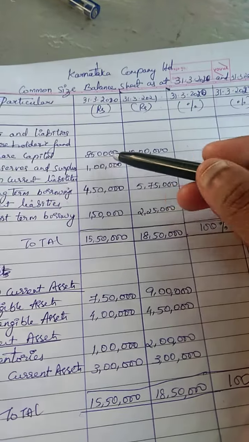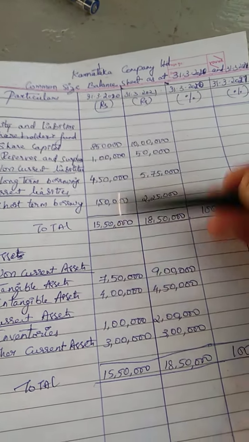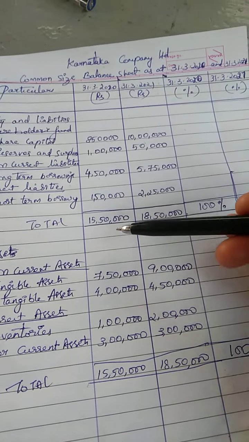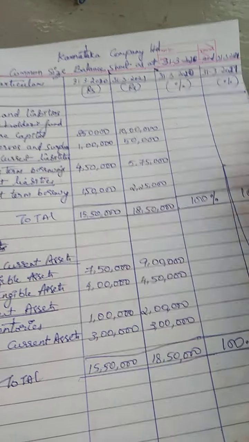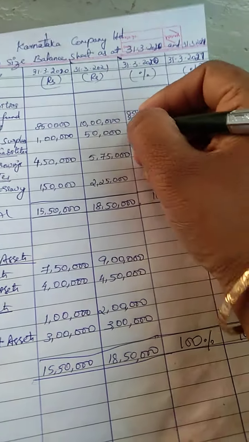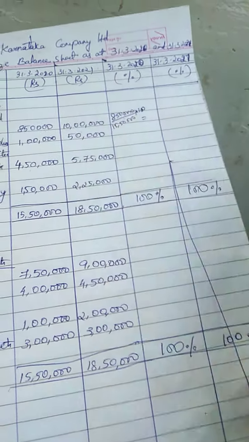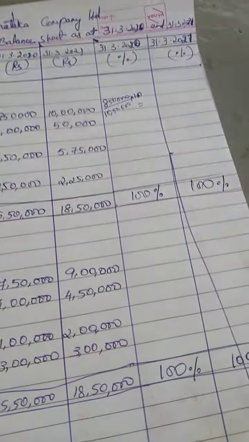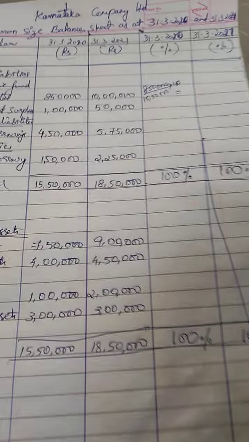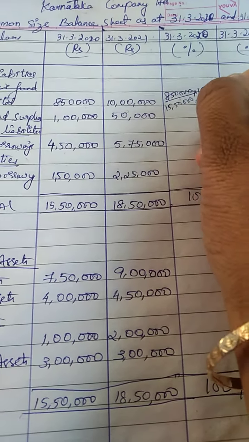Now start doing the sum. When it is common size, I will take each item divided by the total into 100. That is 8,50,000 divided by 15,50,000 into 100. I repeat, it is 8,50,000 divided by the base, which is 15,50,000, into 100. That gives me 54.84%.